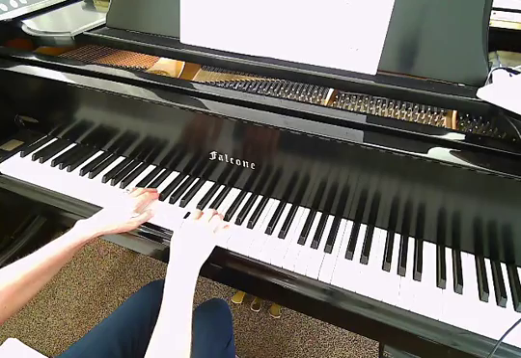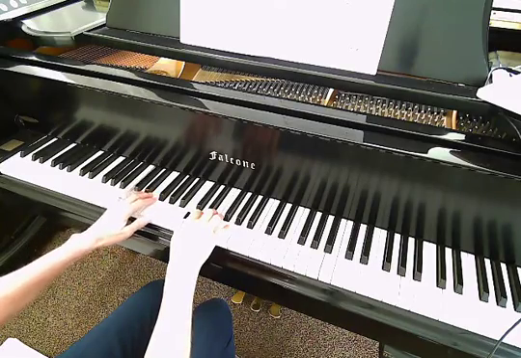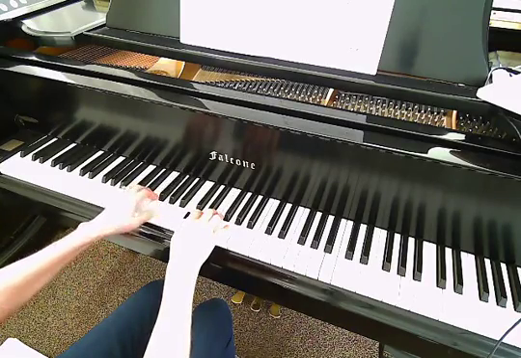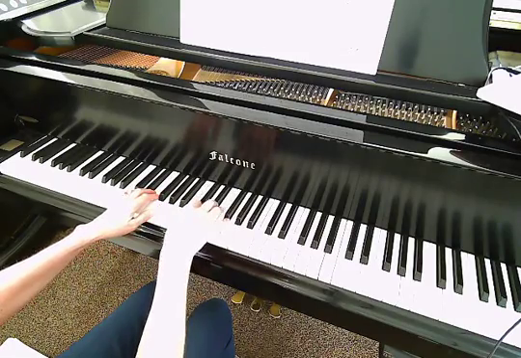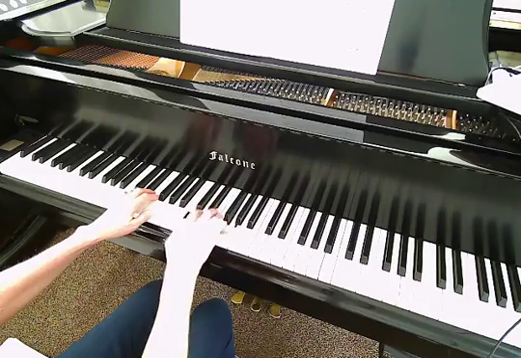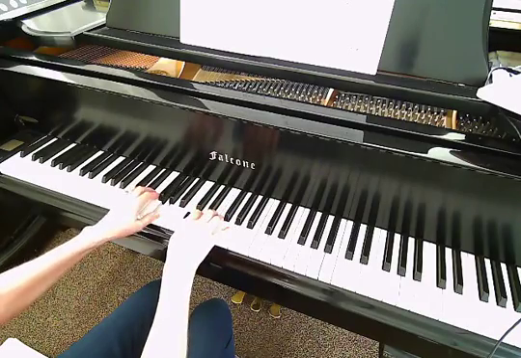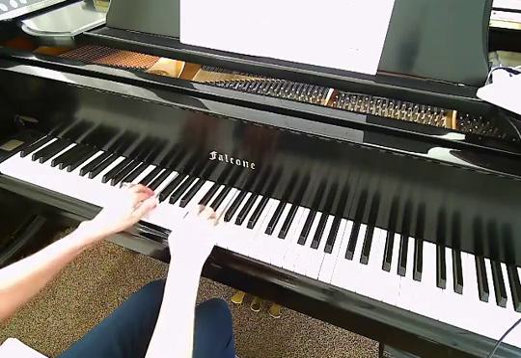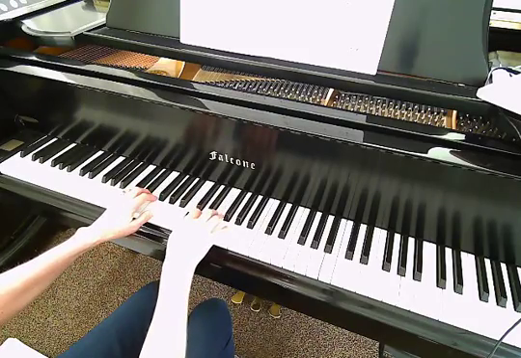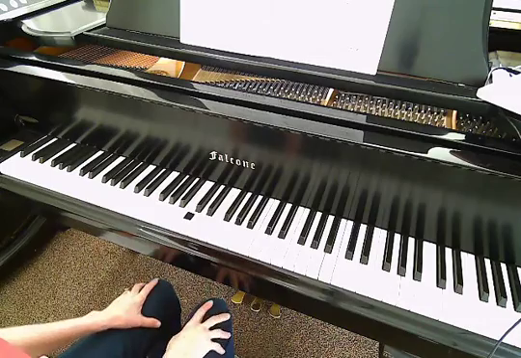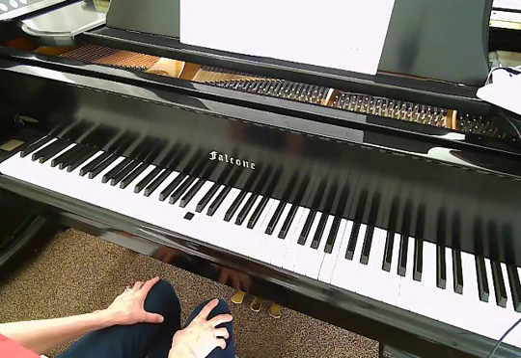Starting on our 5th finger on C, we play up. 1 and 2 and 3 and 4 and 1 and 2 and 3 and 4. Now our accents are bigger. Okay, so there's the sound for you. You go ahead and pause and play that a couple of times and come back.